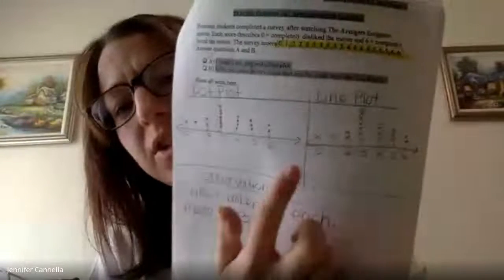Now, the line plot is the same thing. The only difference is you put an X. So in a dot plot, you put a dot, and in a line plot, you make an X. Somebody asked that question earlier. That's what you do. It's the same exact set of data. One has dots, one has X's. Okay, so the line plot has an X to show each number.